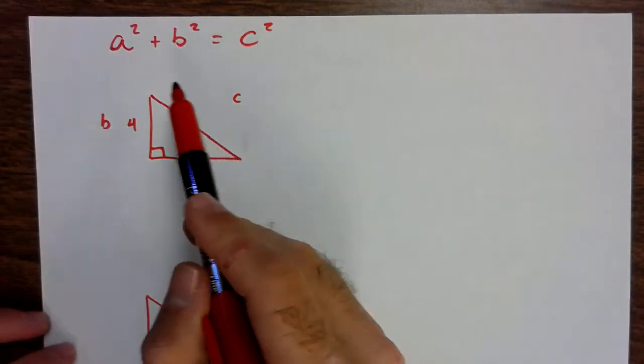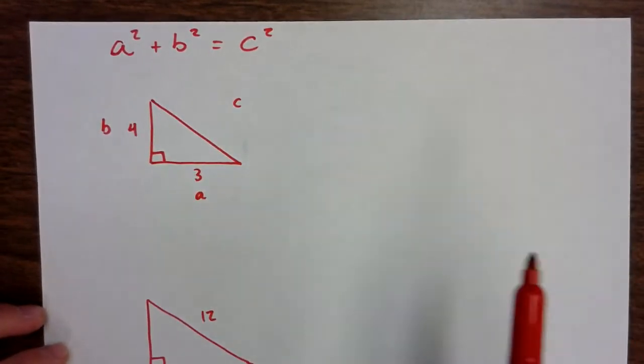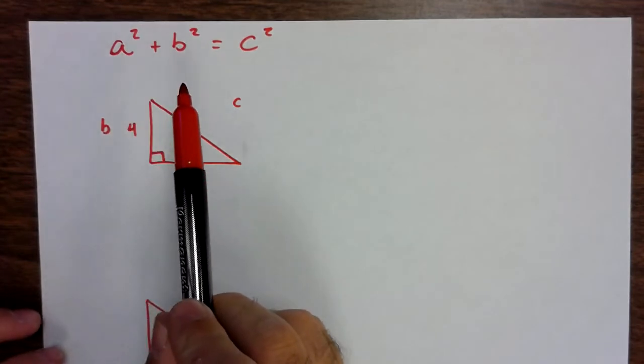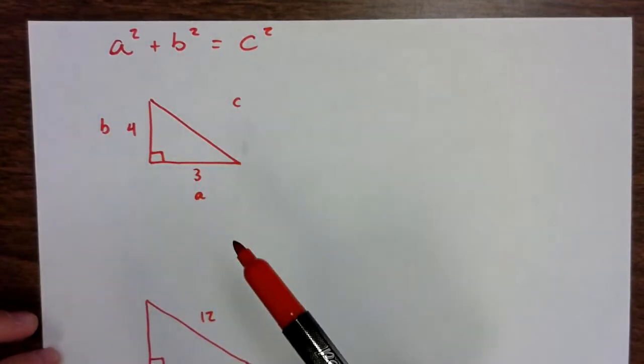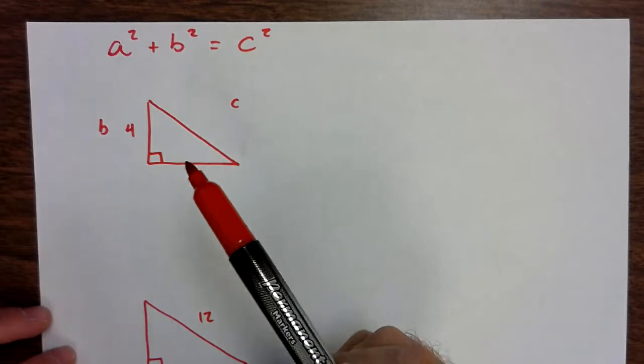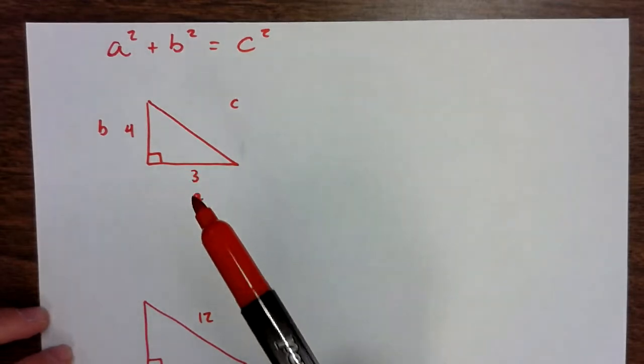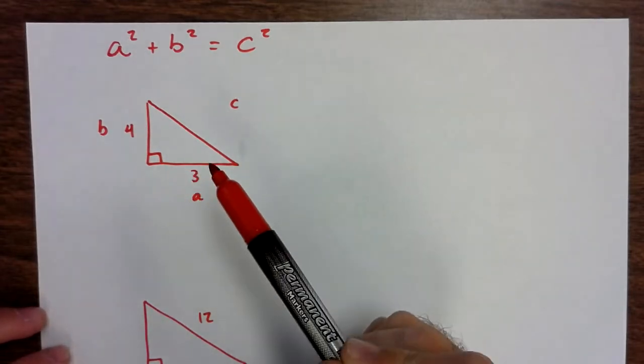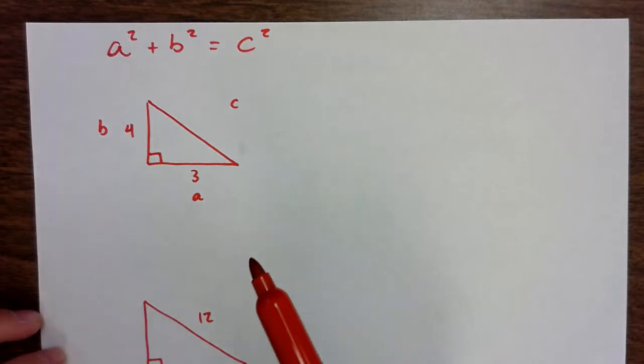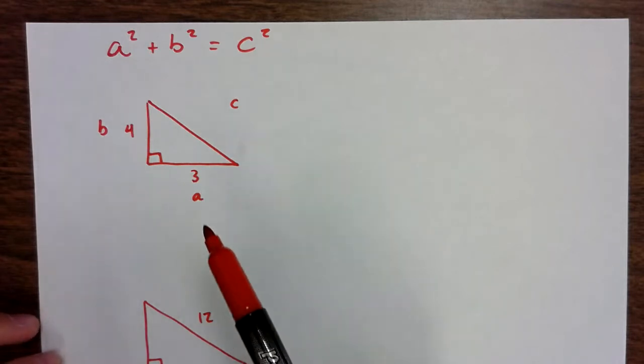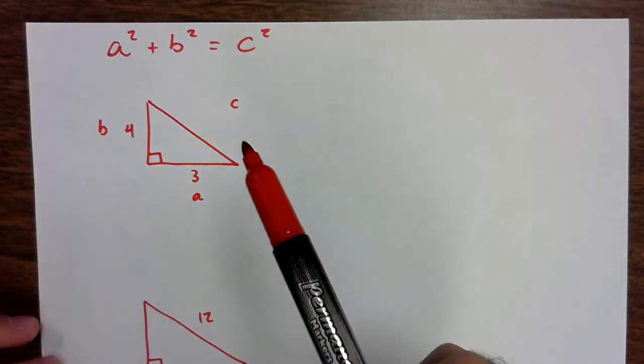Okay, first of all, we know that this relationship is true. So this says that side A squared plus side B squared equals side C squared. You can see here, I have my right triangle set up. We always use a right triangle when we're talking about Pythagorean's theorem. Okay, it does not work for other triangles, just for a right triangle. Okay, so here we go.